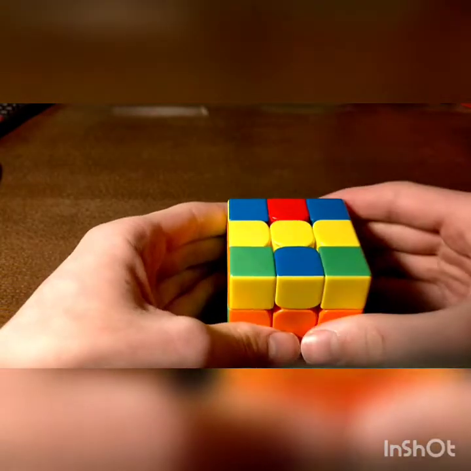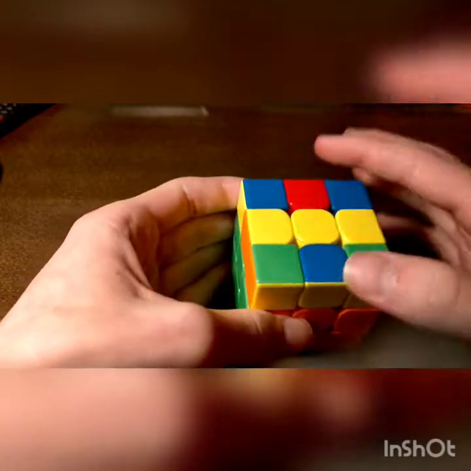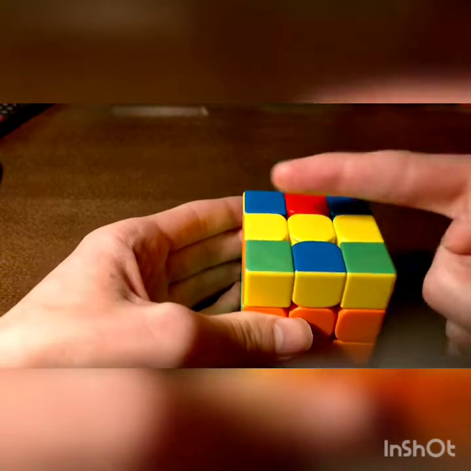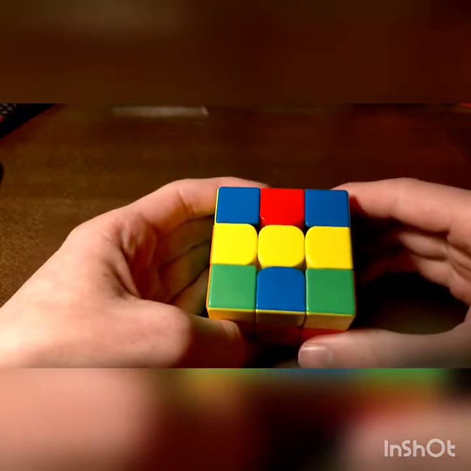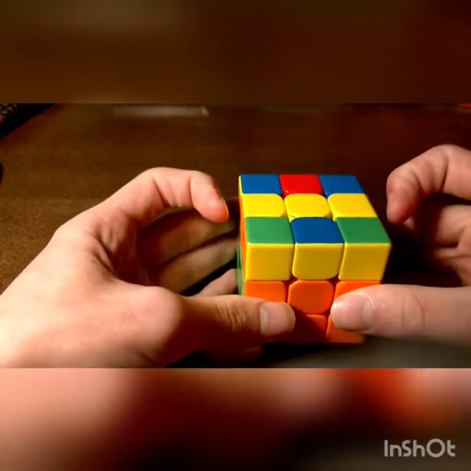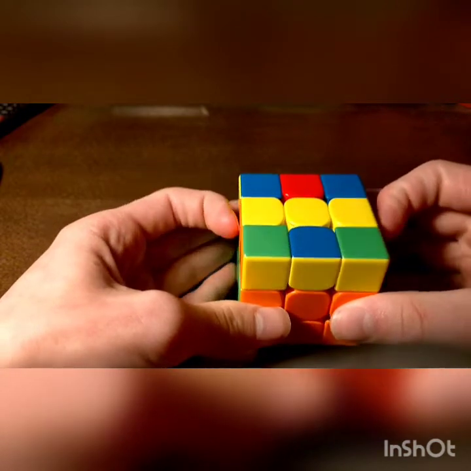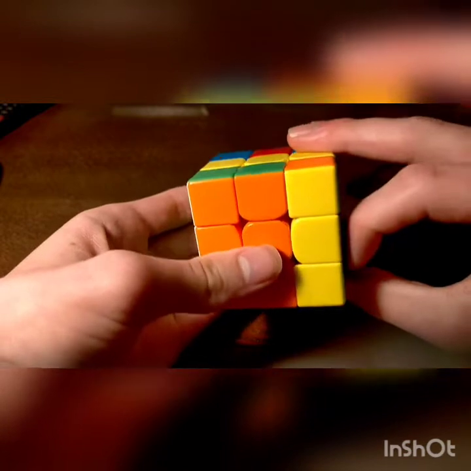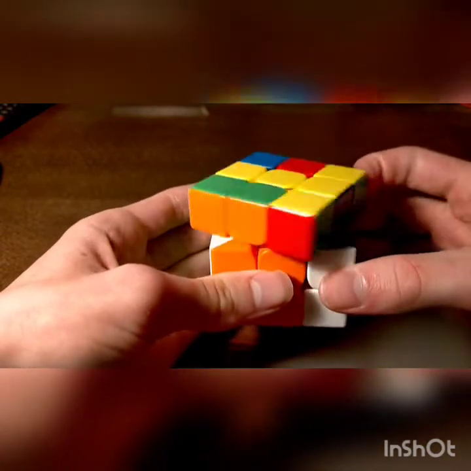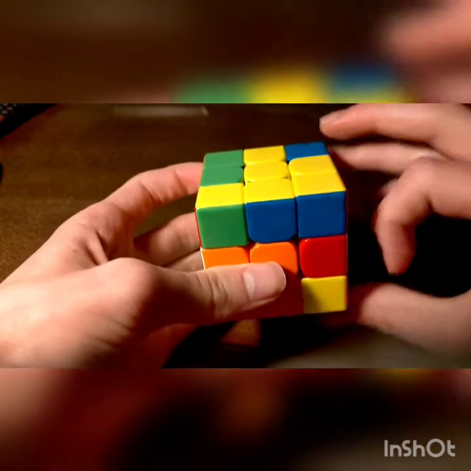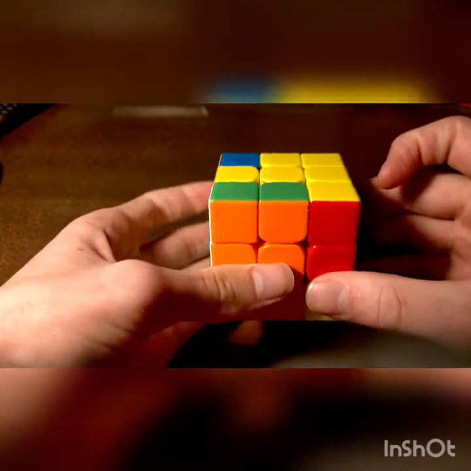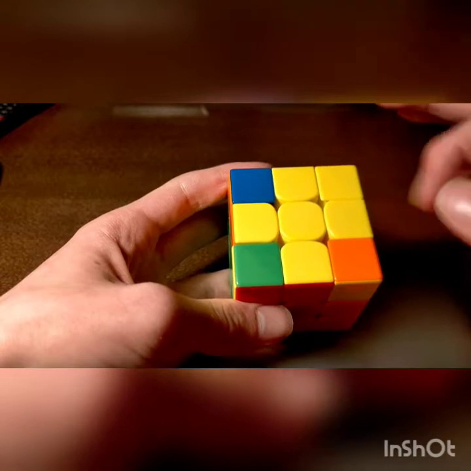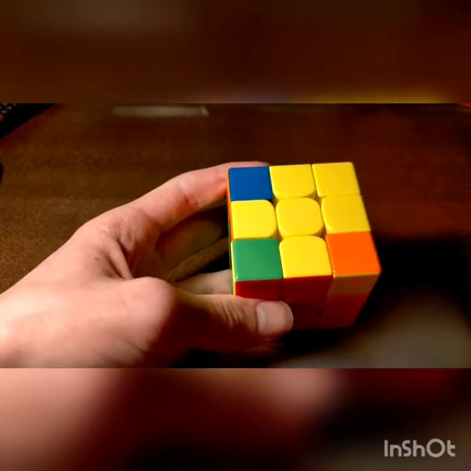The other case you can get with making the cross is when the cross pieces are in a line like this, and you're going to keep the solved pieces on the left and on the right, so like this, and then you do F, R, U, R prime, U prime, F prime, and as you can see, then the cross is solved.